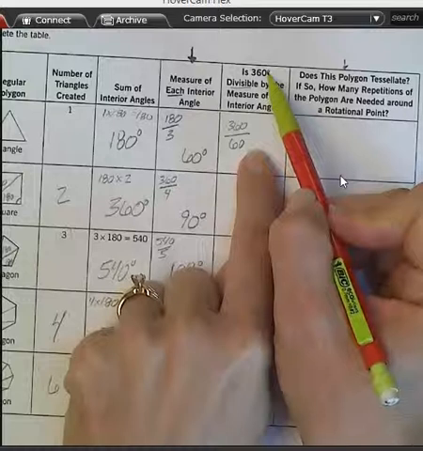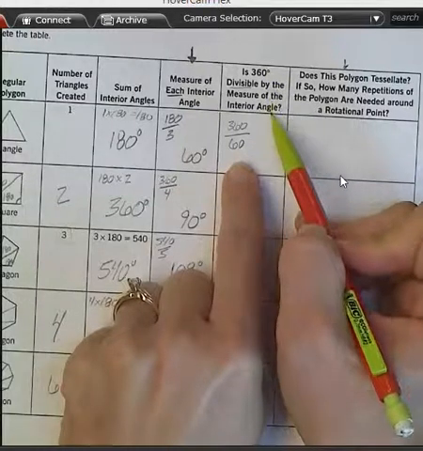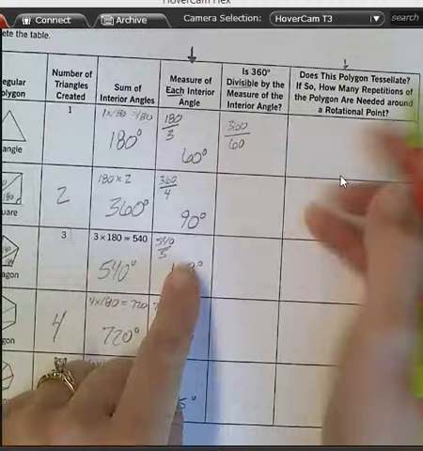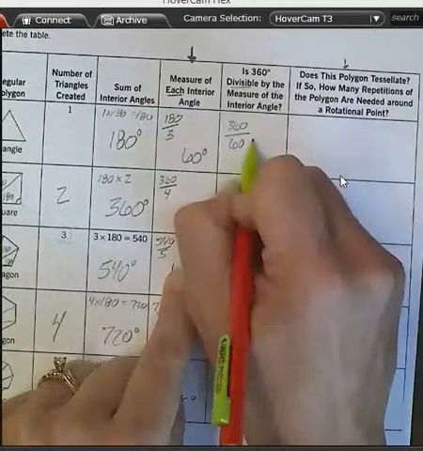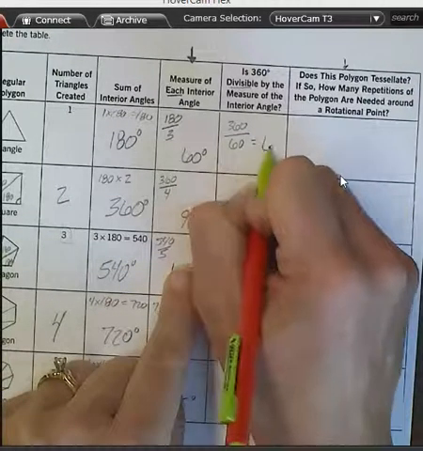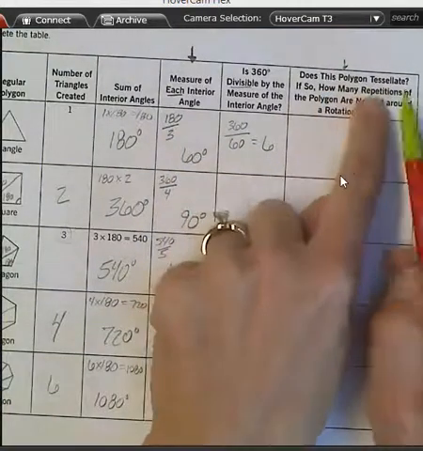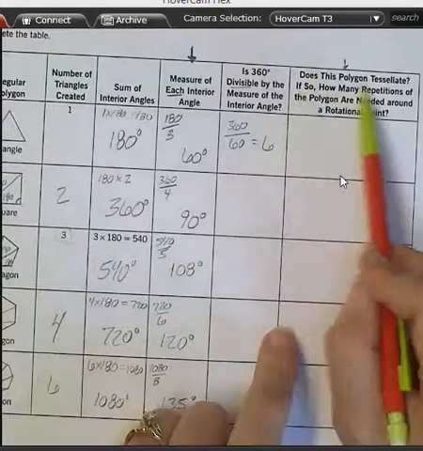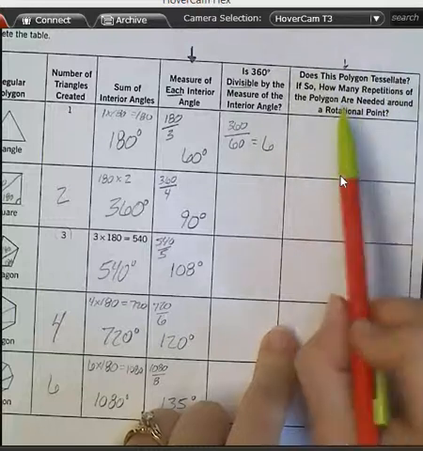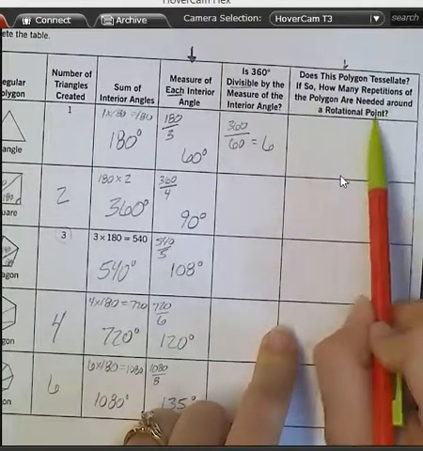Is 360 divisible by the measure of this interior angle? Does that mean, is that a whole number or not? What's 360 divided by 60? It's 6. Does this polygon tessellate? If so, this is going to answer our question, either yes or no. How many repetitions are needed to go around a point?